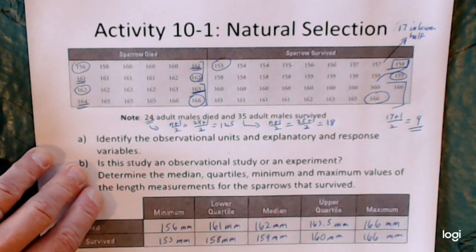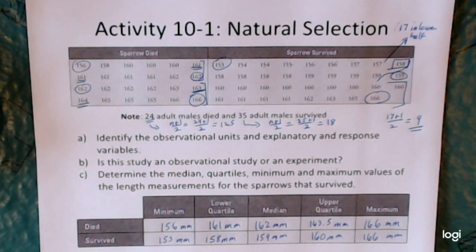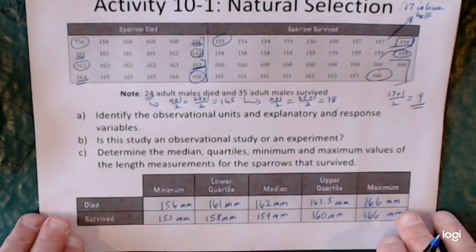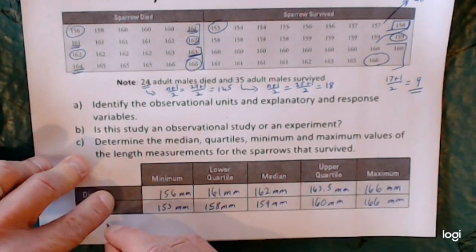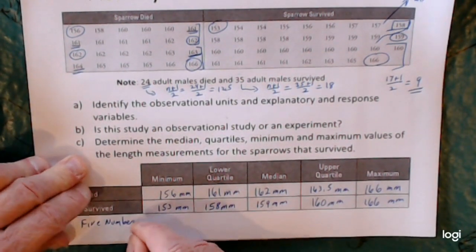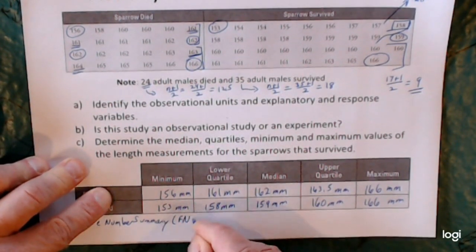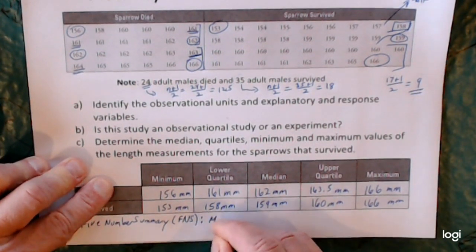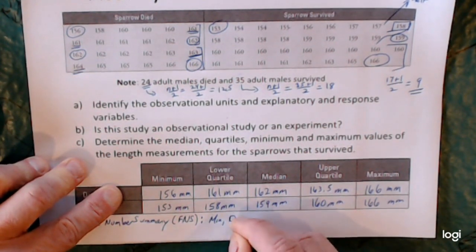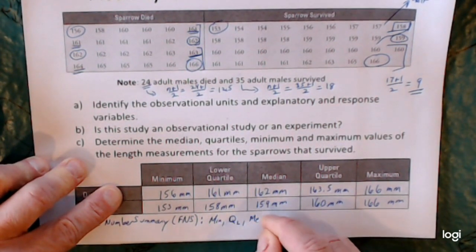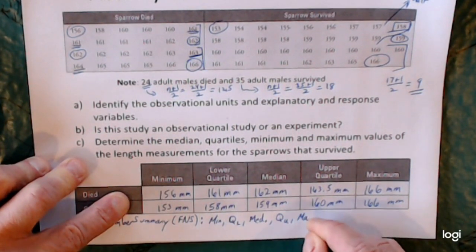So there's my 5-number summary for each of those data sets, those that died and those that survived. Just to be clear, our 5-number summary, we'll use FNS for short, is our minimum value, our lower quartile, or Q1, our median, our upper quartile, or Q3, and our max.